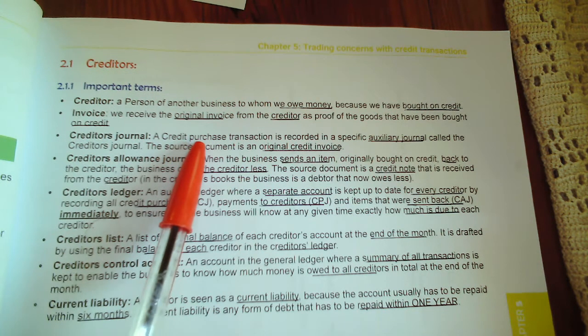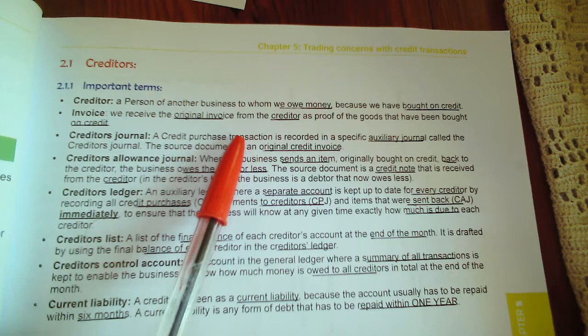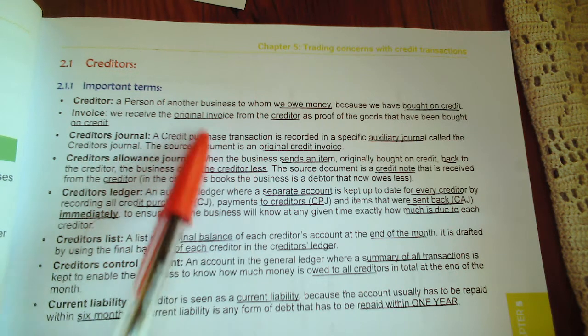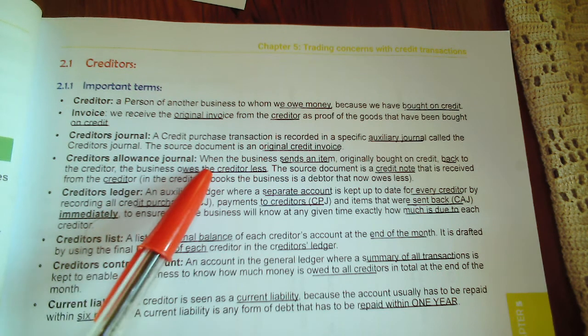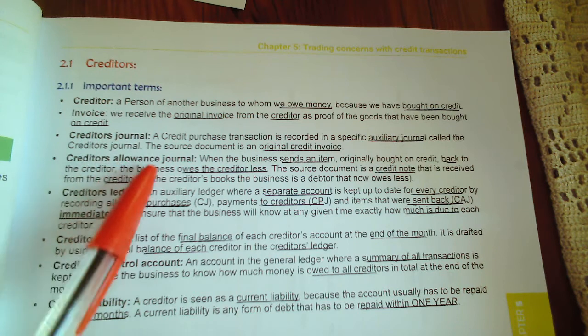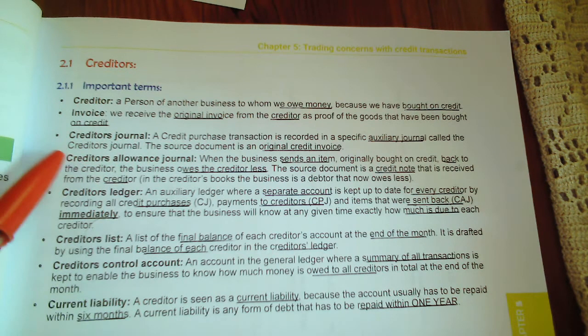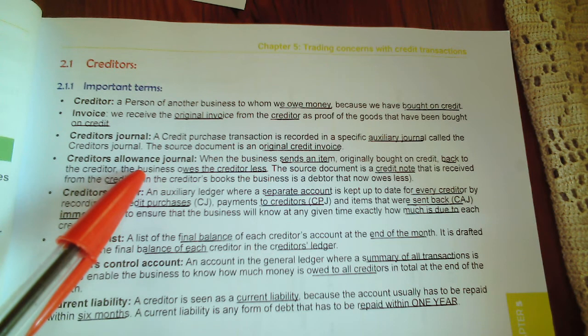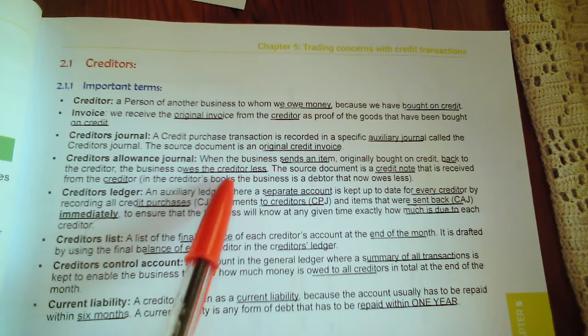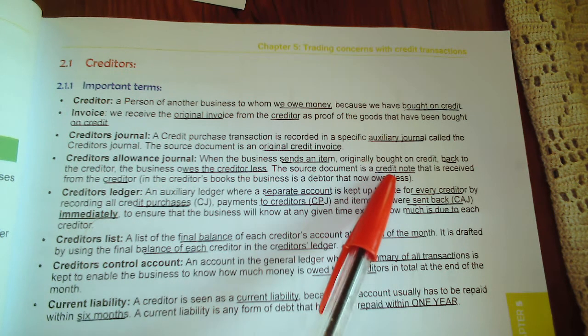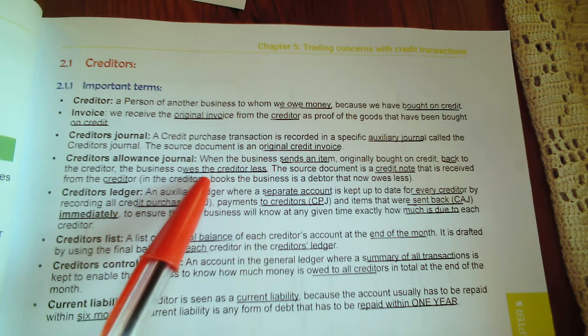The journal is called the Creditors journal. So we buy on credit and we call that journal a Creditors journal. And if we're not happy with some of the goods, etc., we give it back to the creditor, and that creditor gives us an allowance, or a discount in essence. And we put that in a Creditors allowances journal. Okay, so now when this credit note was made out, we owe that person or business or creditor less.